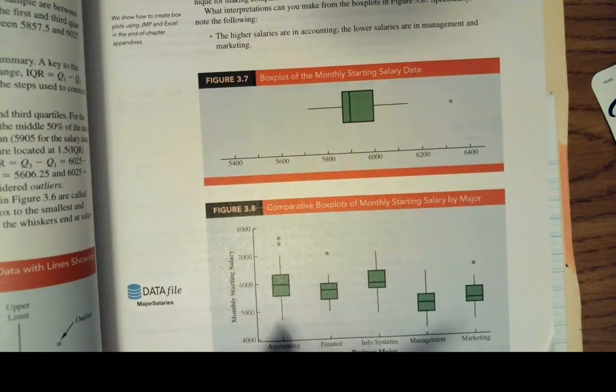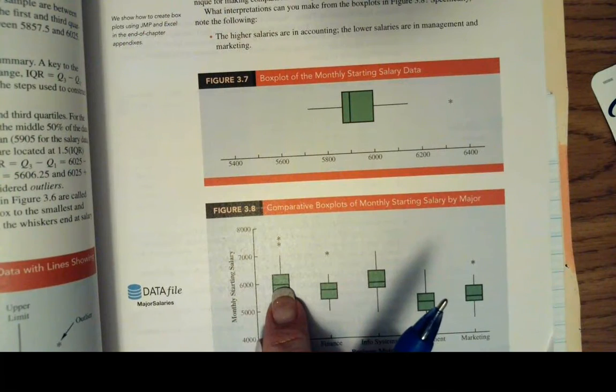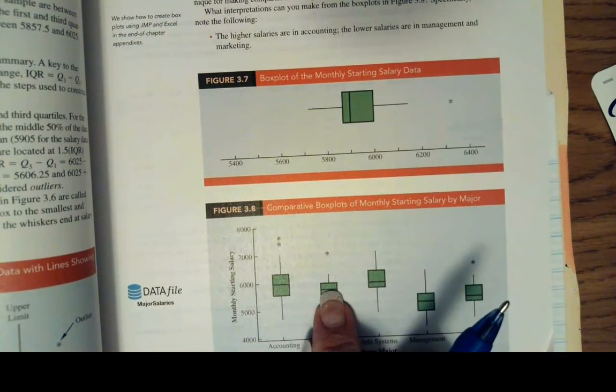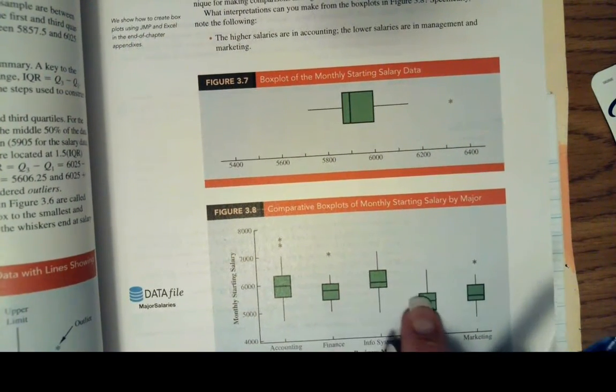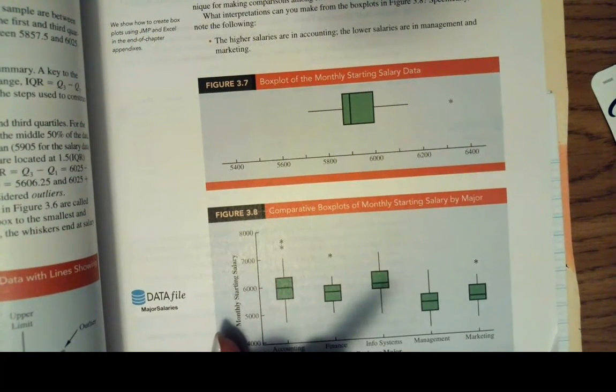These people are making close to $8,000 a month. Where do they work? These are things that you want to look at. But the median is 6,000. This has a lesser median. This has about the same. These are lower, these are lower. So you can compare rapidly what's going on just by comparing your box plots.